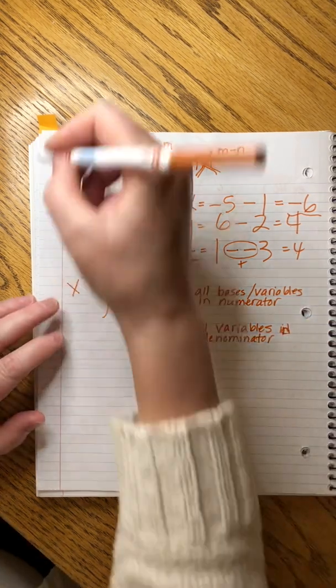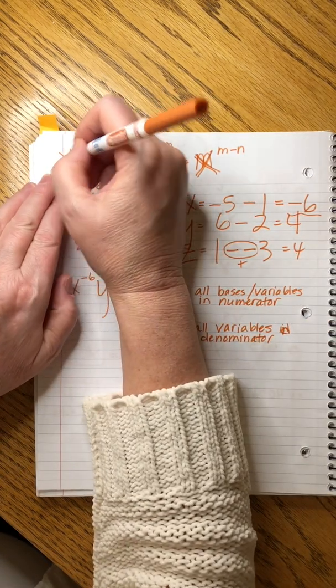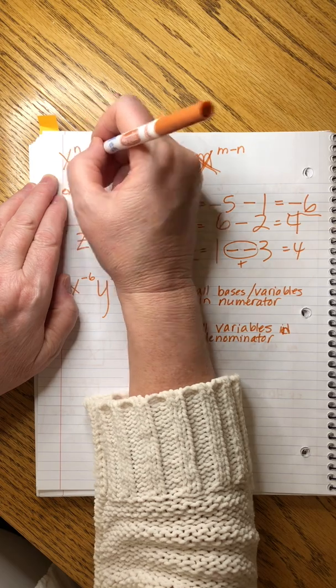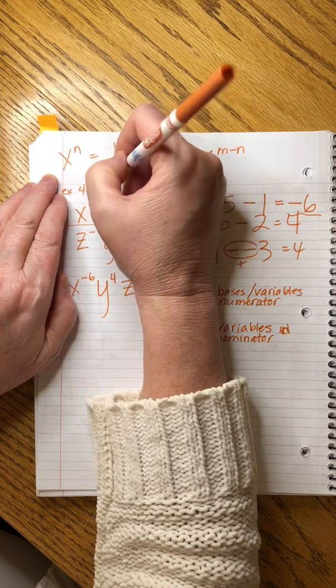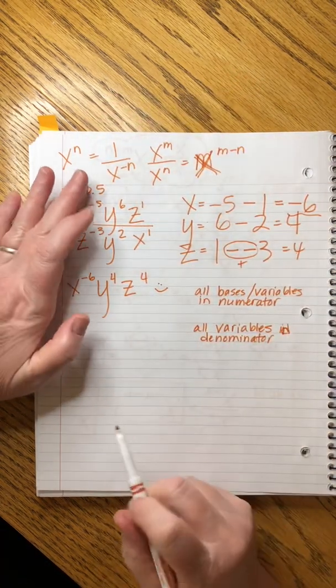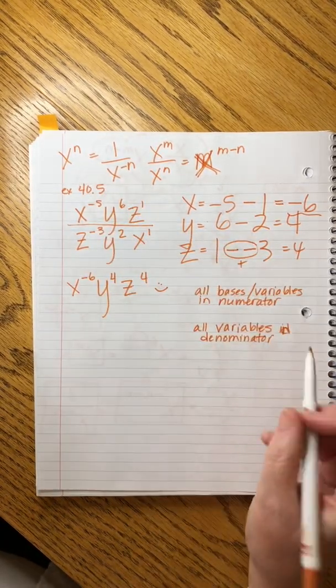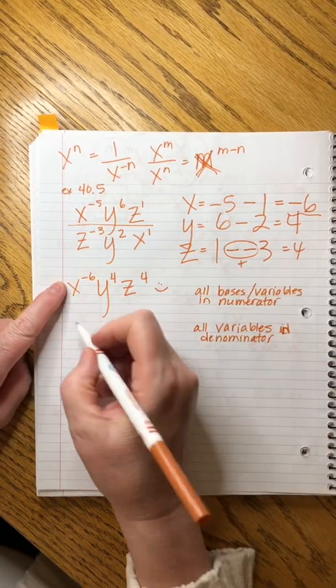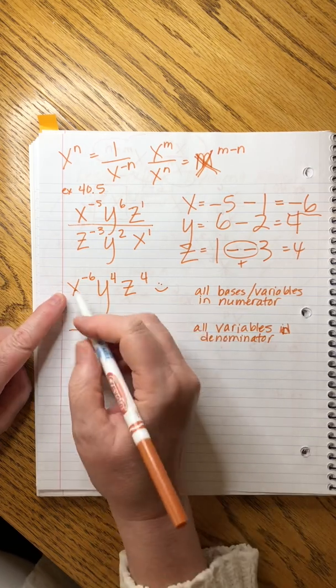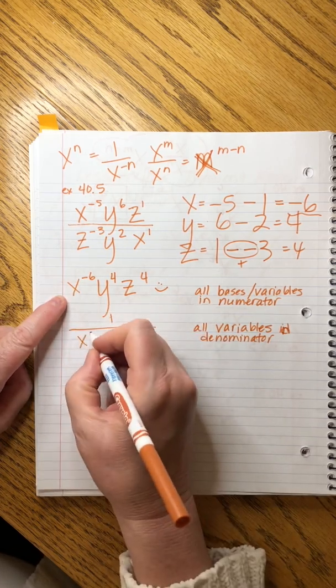Okay, and we know that the way to do that, x to the n equals 1 over x to the minus n. So we know that if we put a minus sign in front of the exponent in the numerator, that will flip it down. So let's figure this out. This will be 1 over, okay, this will be then x to the positive 6, right?